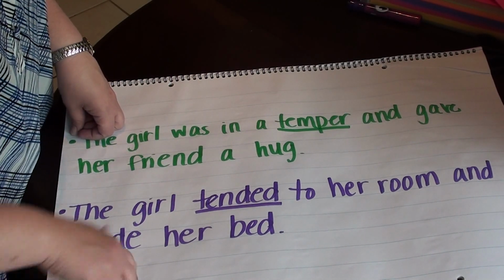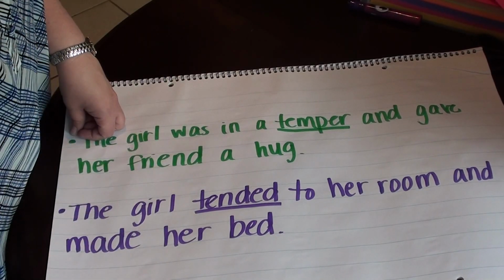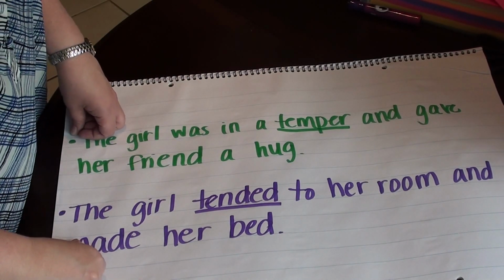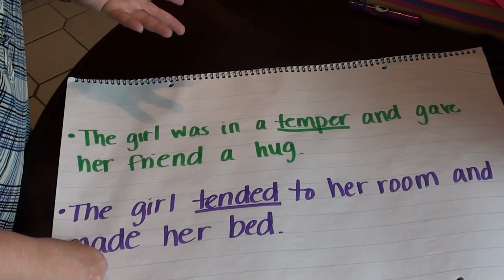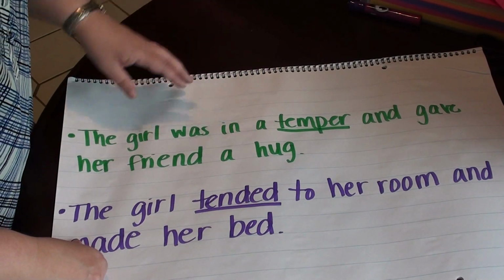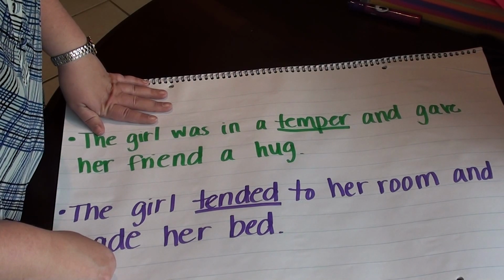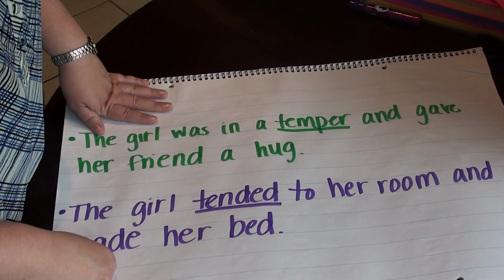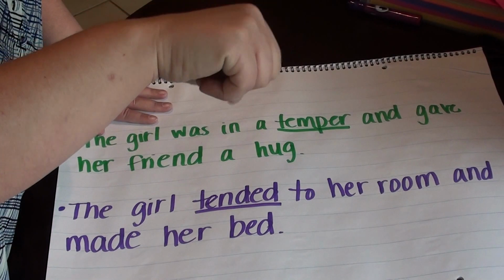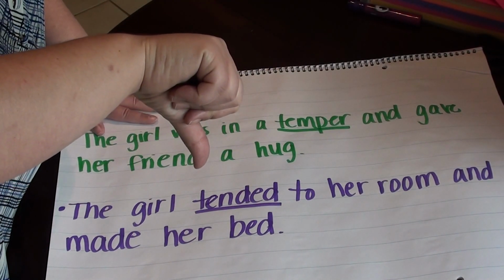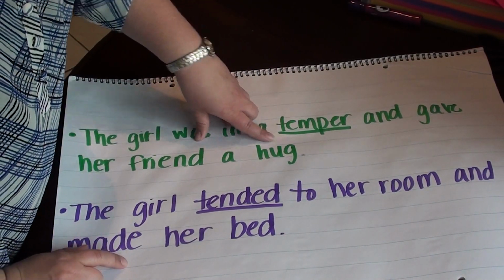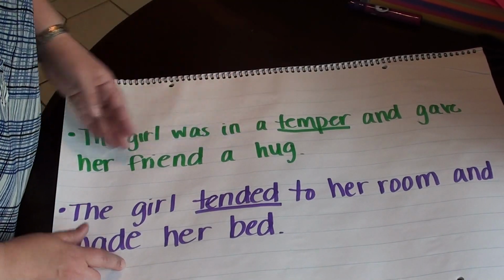If that's used correctly, put your thumb up. If it's used incorrectly, put your thumb down. You can talk to your partner and then put your thumbs up. So here would be an example. It said the girl was in a temper and she gave her friend a hug. So is that used right? Talk to your neighbor. All right, everybody show me a thumb, and the kids would hopefully show me a thumbs down, because if you're in a temper, you're in a bad mood, and you're certainly not going to be giving anybody a hug. So this would be a great non-example.